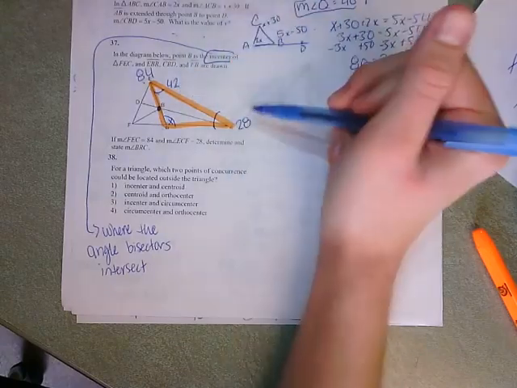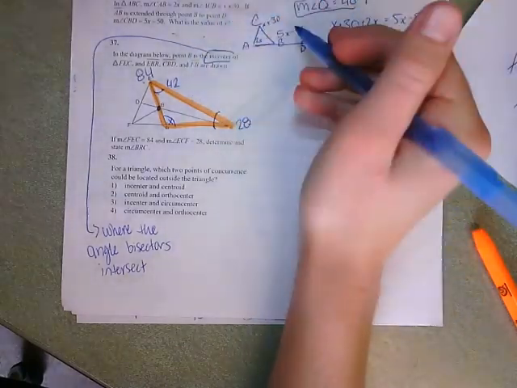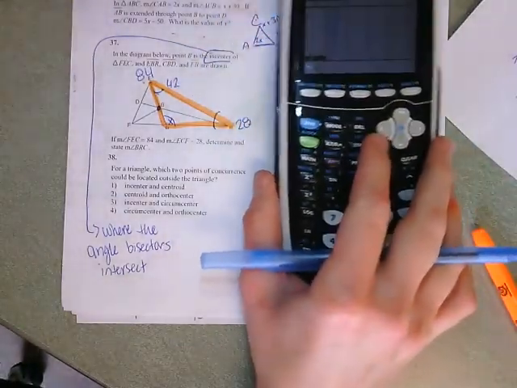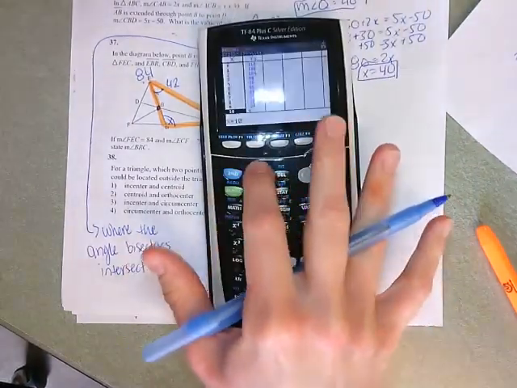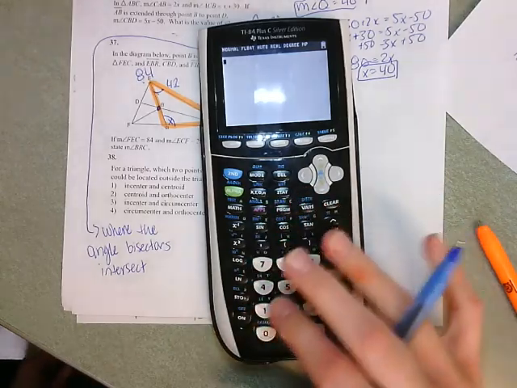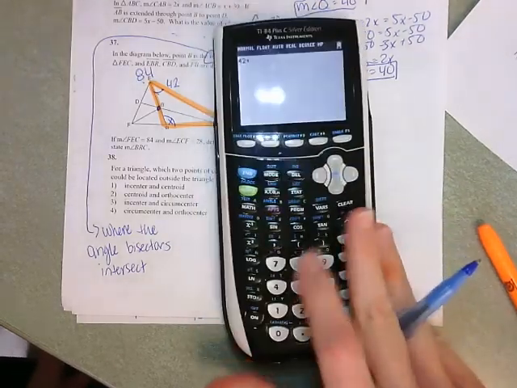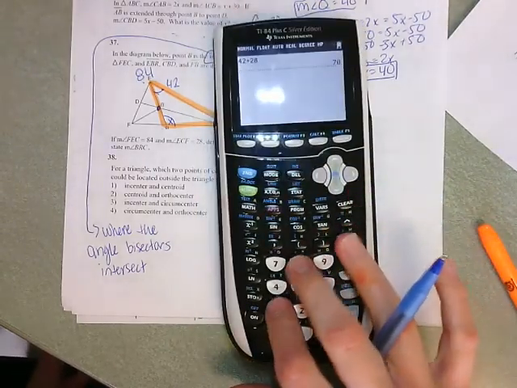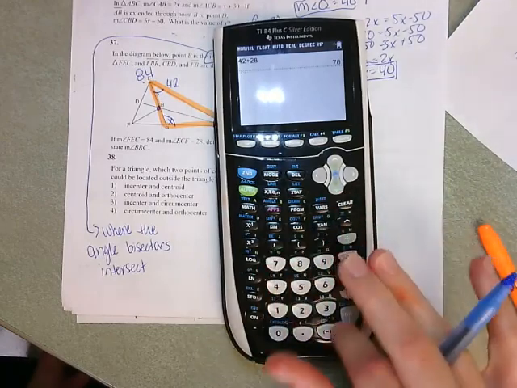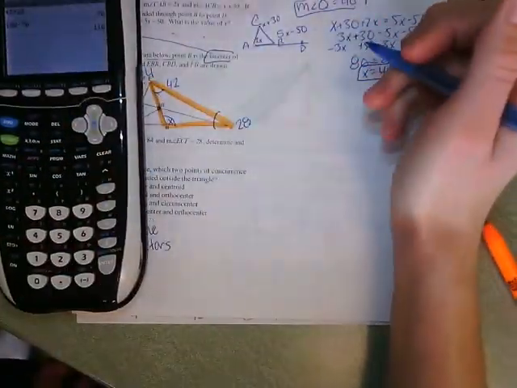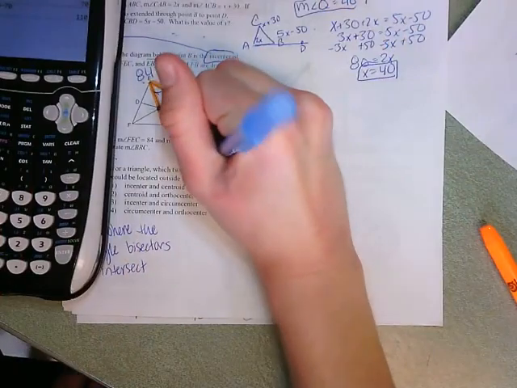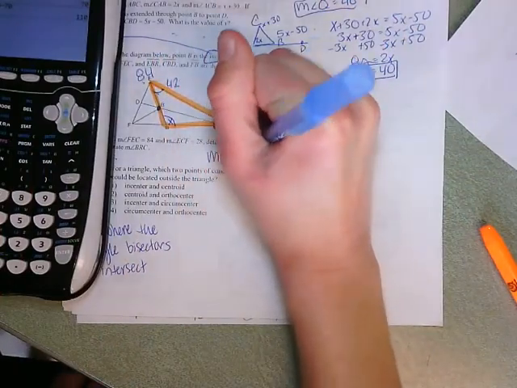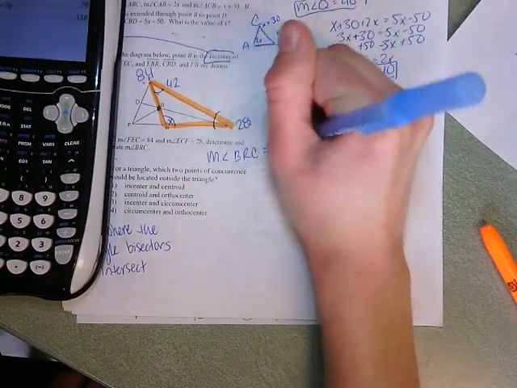So 42 plus 28, then 180 minus 70 is equal to 110. Okay, so the measure of angle BRC is equal to 110.